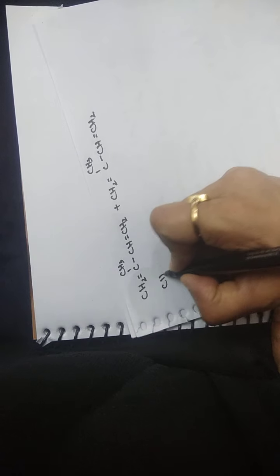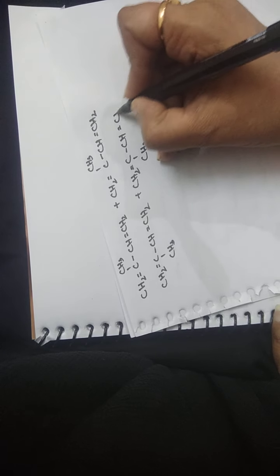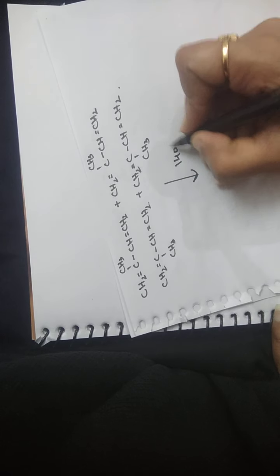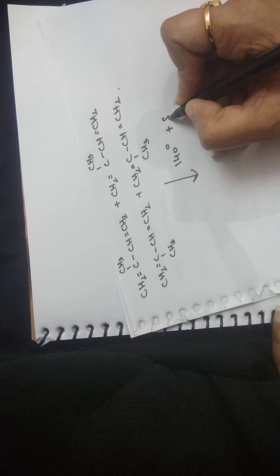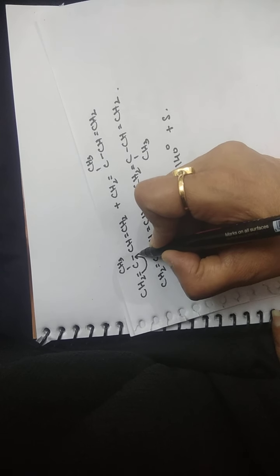Then again I take 2 more monomers of natural rubber. I am taking these monomers just to explain how vulcanization is going to take place. Now when these monomers are heated at a temperature of 140 degrees Celsius in the presence of sulfur, the monomers get joined. And in joining, this double bond will move to this carbon.